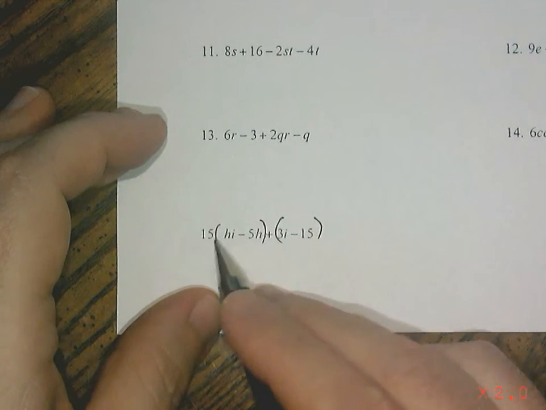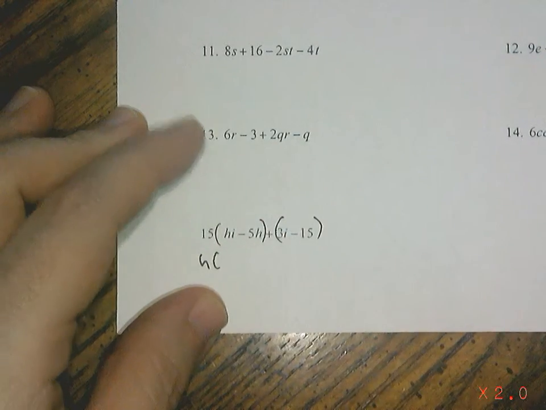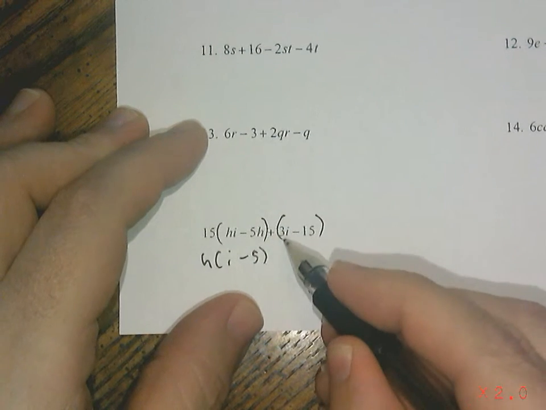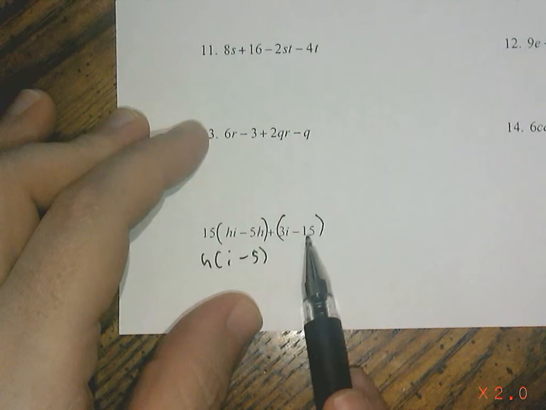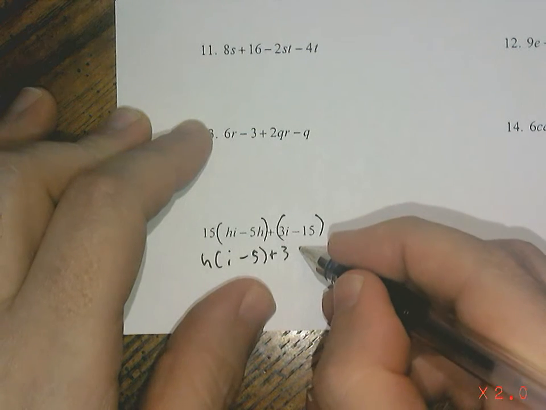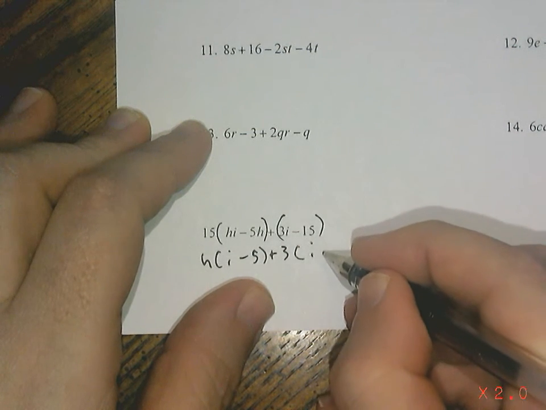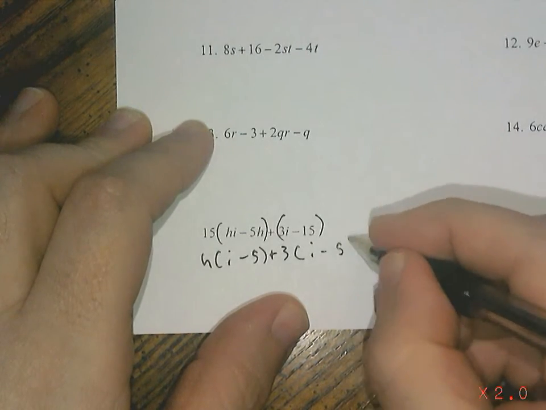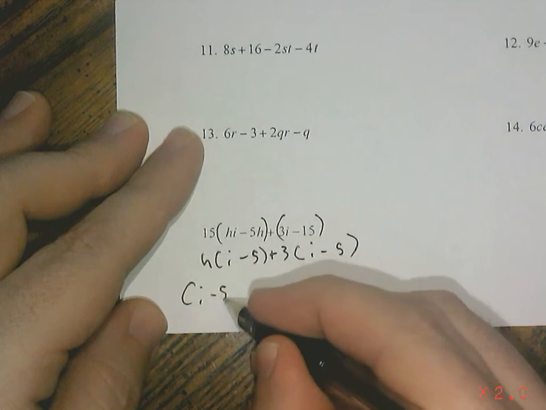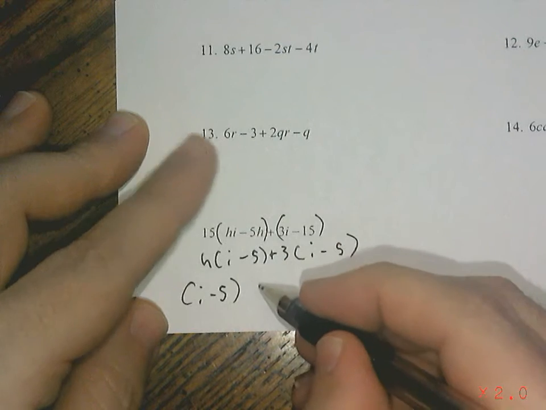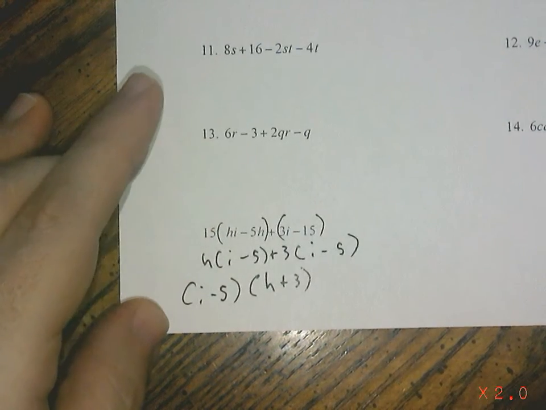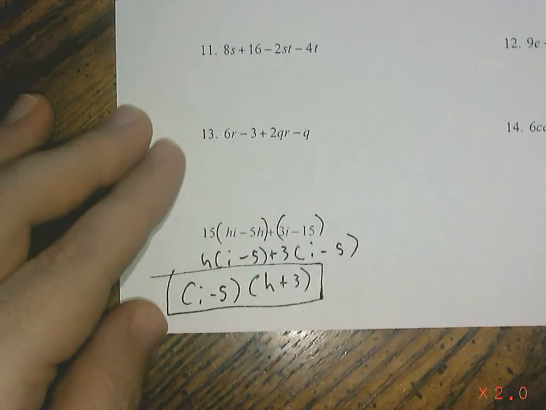hi minus 5h, they just have an h in common, right? So h goes in front. And that leaves me with an i minus 5. Okay? And then I've got 3i minus 15. 15 is like 3 times 5, so they both have a 3. So we're going to take out a 3, so plus 3. And that leaves me with an i minus 5. Hey, look, same binomial. Factor that out in front. I've got i minus 5, and then I'm left with h plus 3, so multiplying with h plus 3. And that is your answer. Not too tough, right?